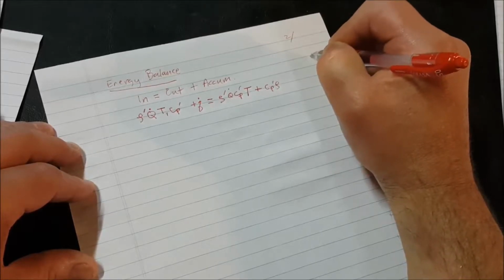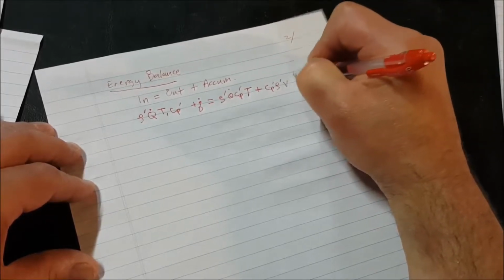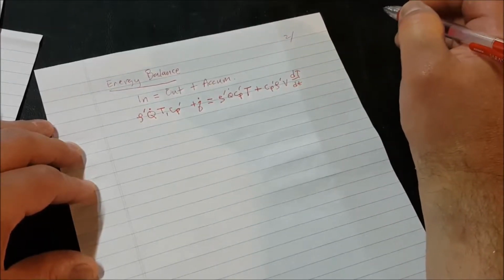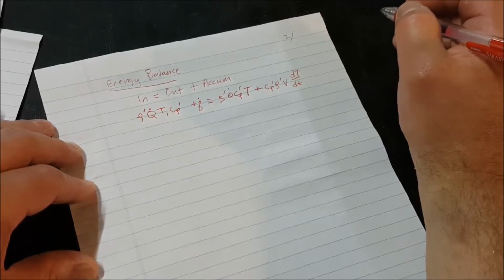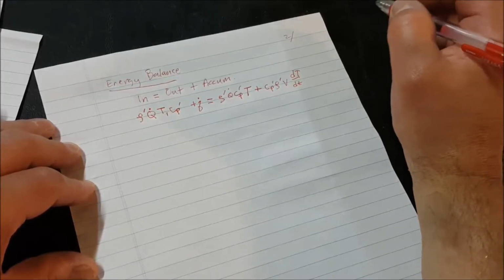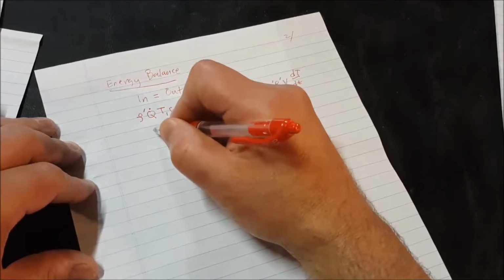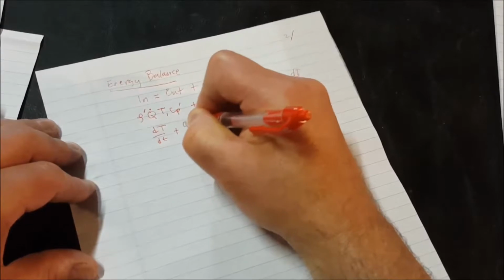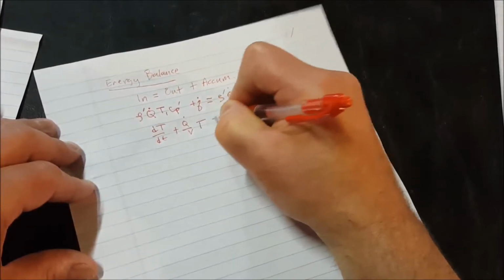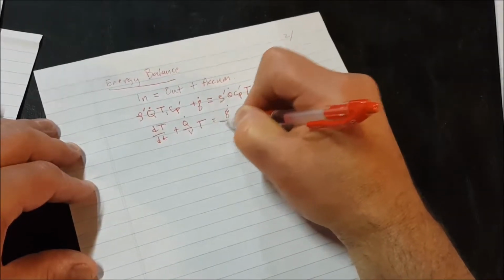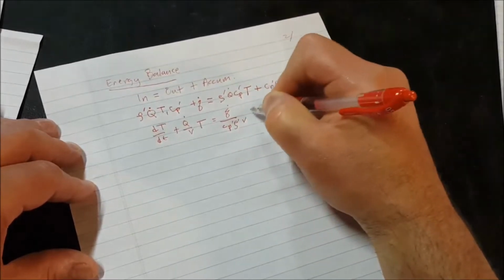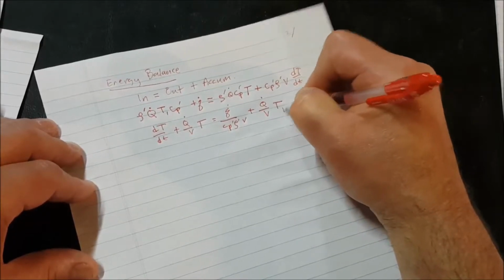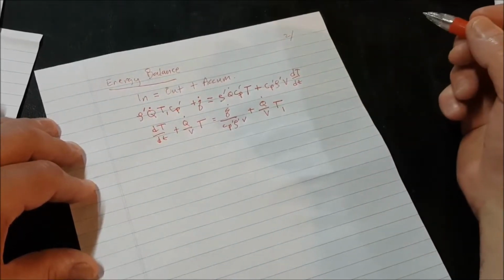It's basically mass times heat capacity times dT/dt. Okay, so you can rewrite this by rearranging it. Same equation, just do a little algebra. And that's my differential equation.